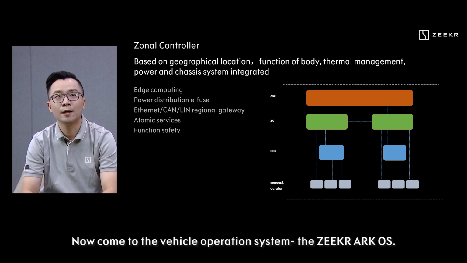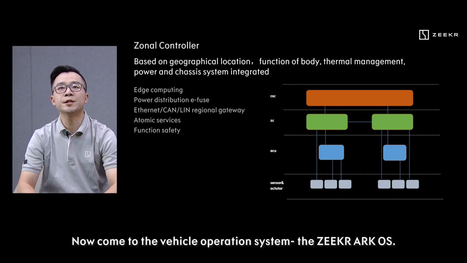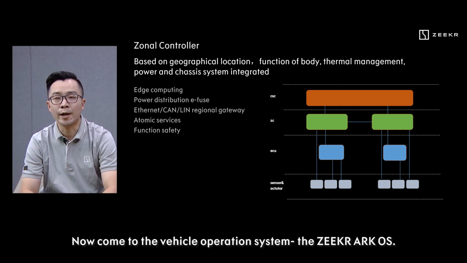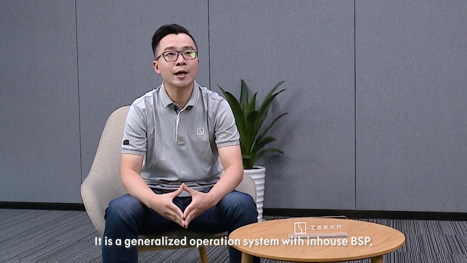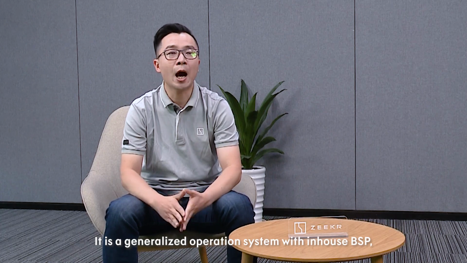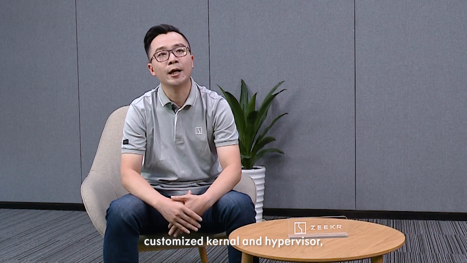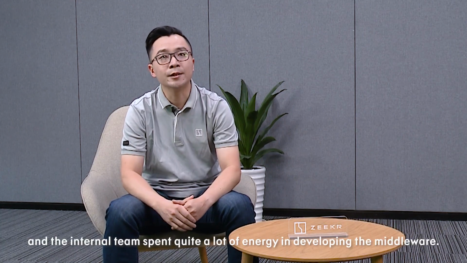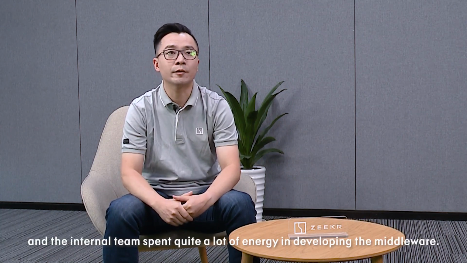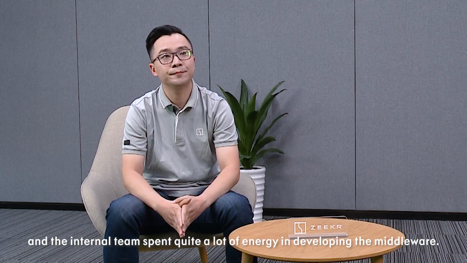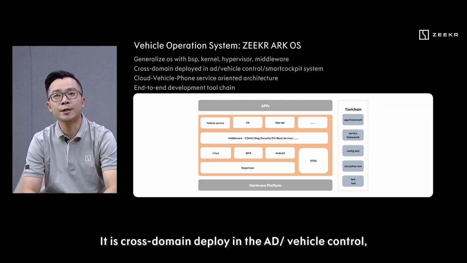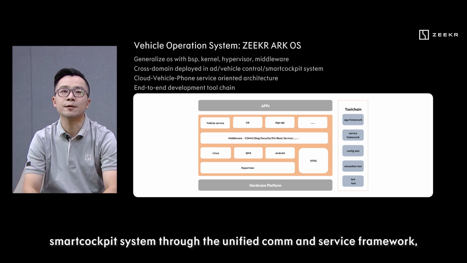Now, come to the vehicle operating system, the ZEEKR OS. It is a generalized operating system with in-house BSP, customized kernel, and hypervisor. And the internal team spent quite a lot of energy developing the middleware. It is deployed cross-domain in the AD, vehicle control, and smart cockpit systems.